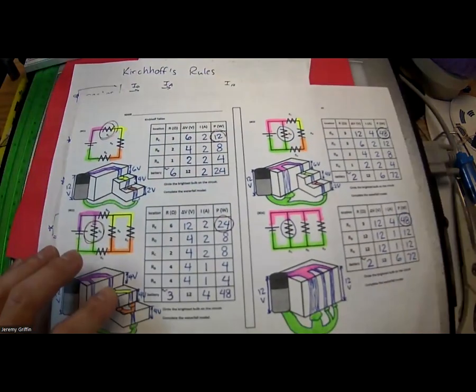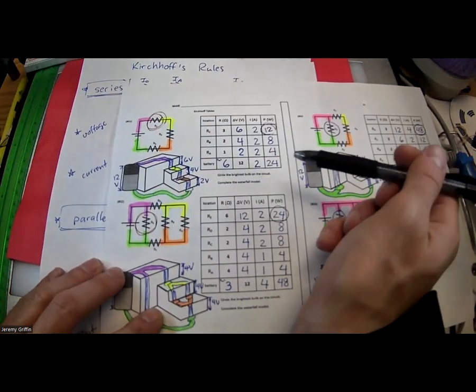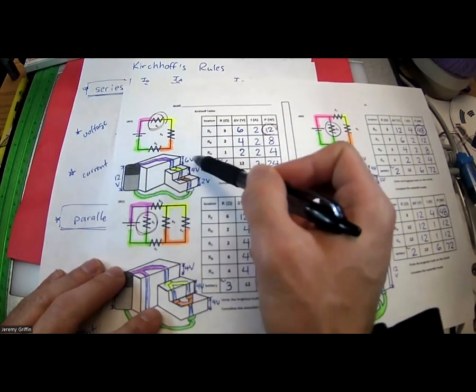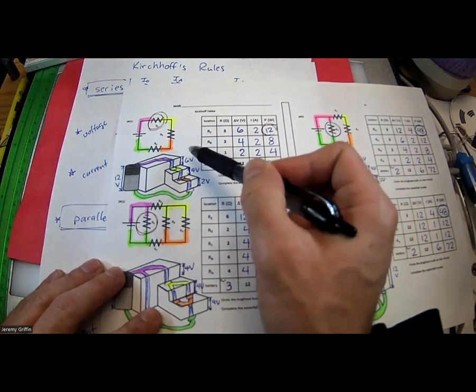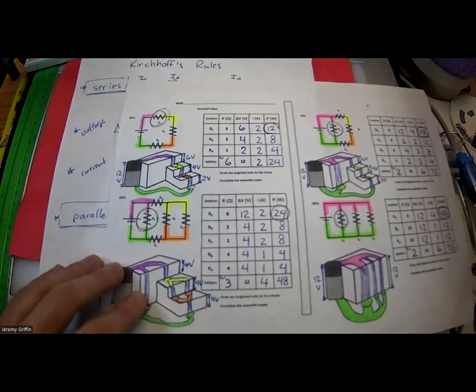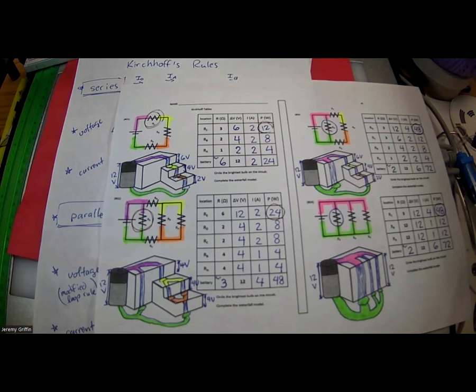Or how about the waterfall model? Let's look at the series example. The first one was just straight series, wasn't it? Do you see how I've got a 12-volt battery? And then this waterfall, I've got 6 volts. This one's 4 volts tall, and this one's 2 volts tall. But 6 plus 4 plus 2 adds up to the 12, right? So as long as you have a series setup, the voltage drops should add up like that. That is called Kirchhoff's loop rule.